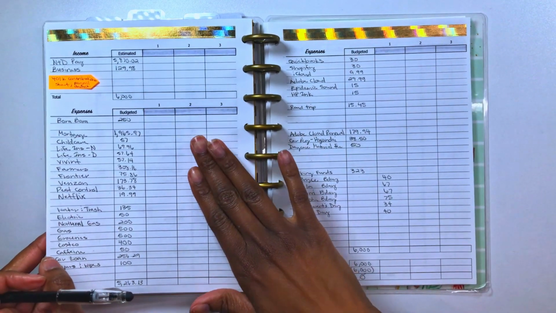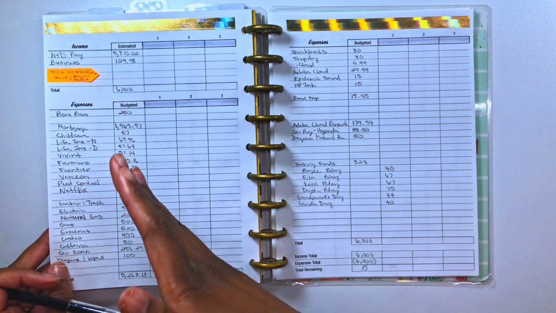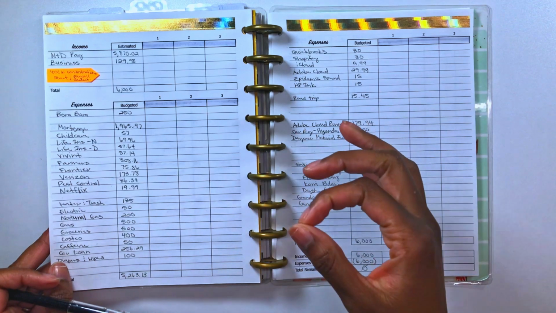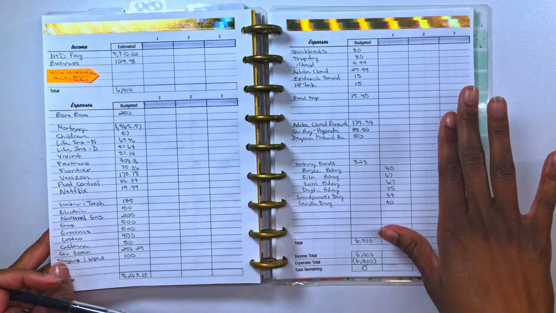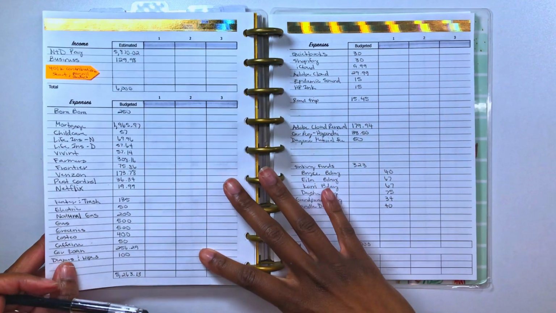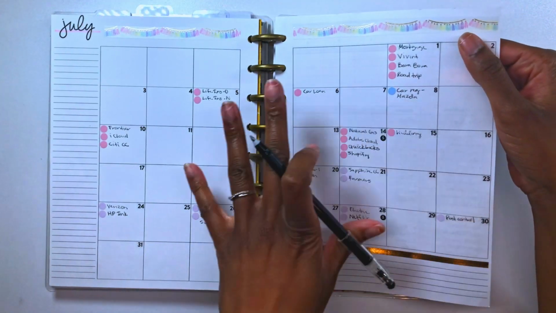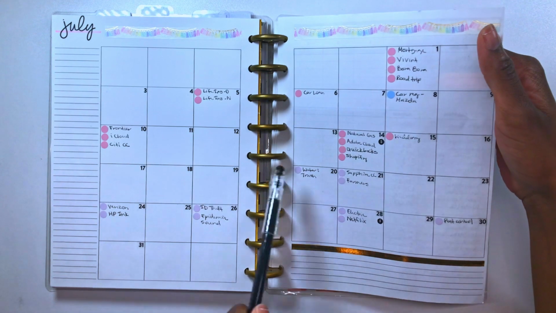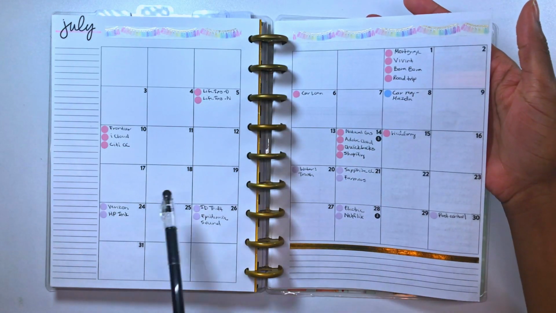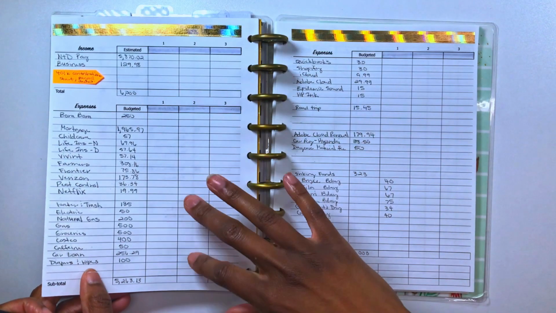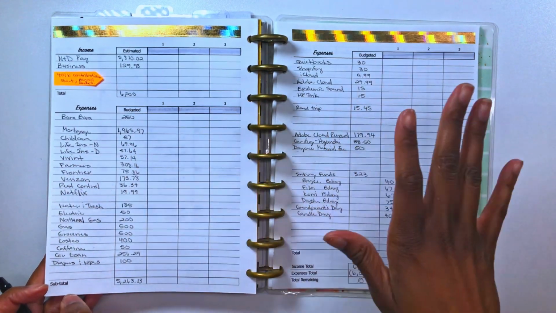So what I'm going to do is everything that needs to come out in the first half of the month or on the first of the month, I'm going to write in this column, and everything that needs to come out in the second half of the month, I'm going to write in this column. I'm going to do that by looking at my monthly calendar. So anything in pink goes in column number 1, anything in purple goes in column number 2. I'm going to do that for all these expenses, and then I'll be back.